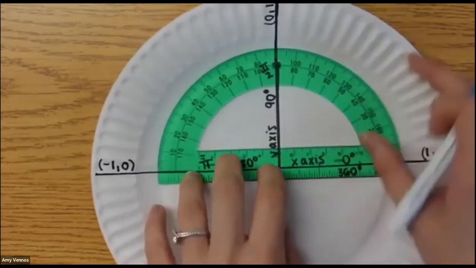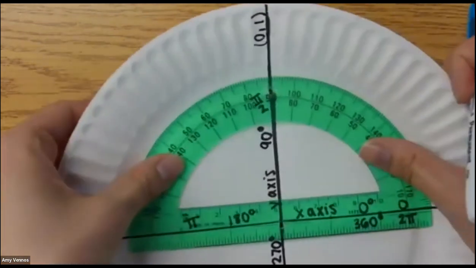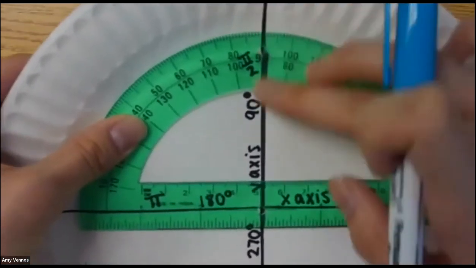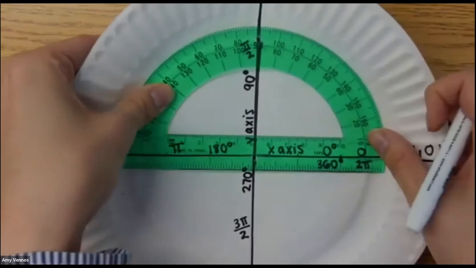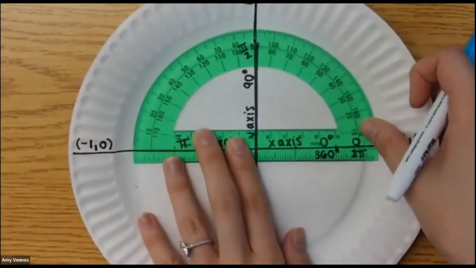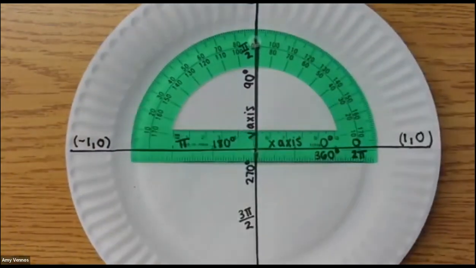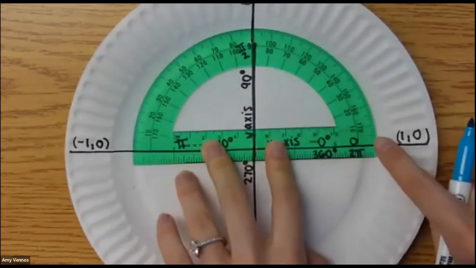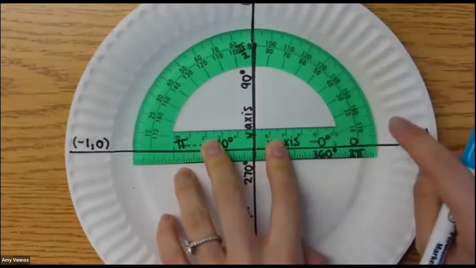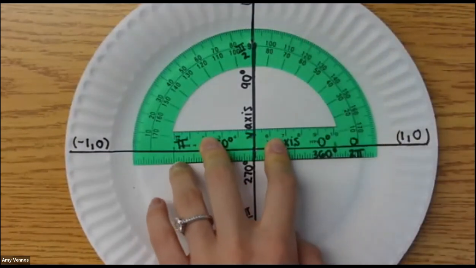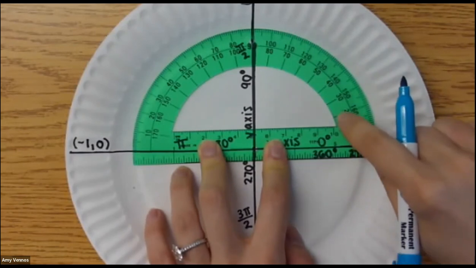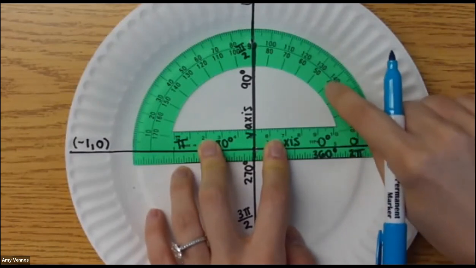Then, I don't know if you can see it, but I want you to align the 90-degree mark with the y-axis. So it's kind of centered. Now, as you look across the edge of this, focus on the inner numbers, the small numbers that go from 0, 10, 20, 30, 40.